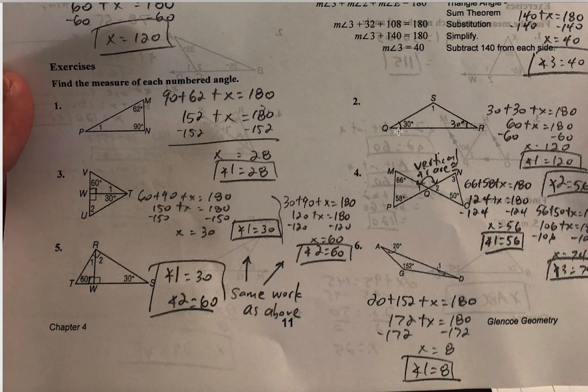On number 2 right here, just to show you there's a congruent mark in there. So angle Q is 30. They didn't originally give you angle R. That's fine. It's congruent to angle Q, so it's 30. Then we can go find angle 1.